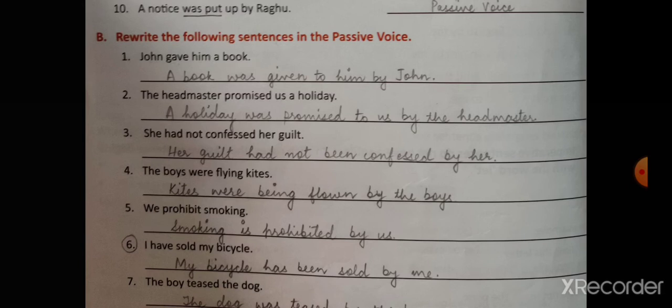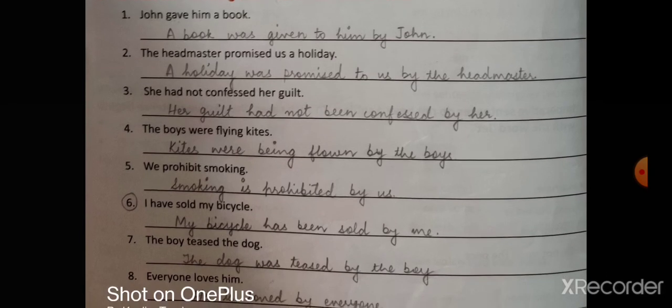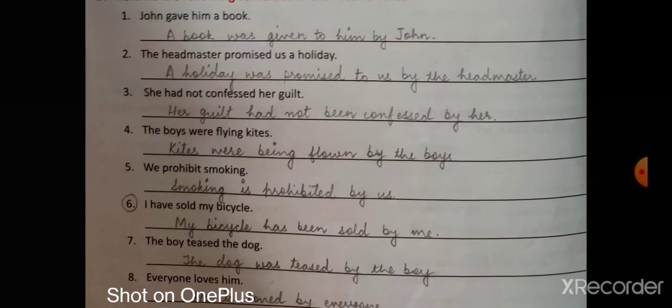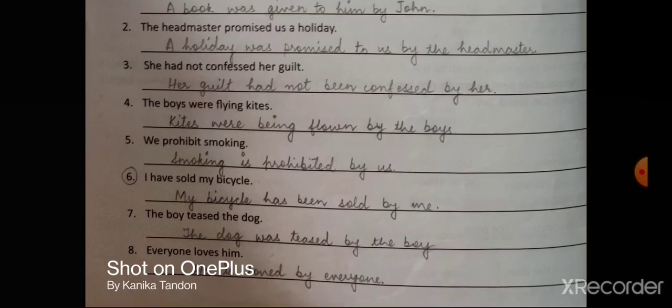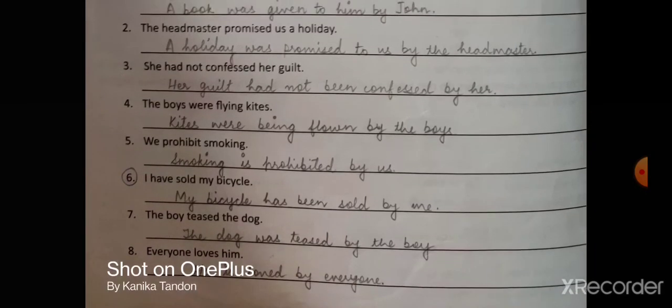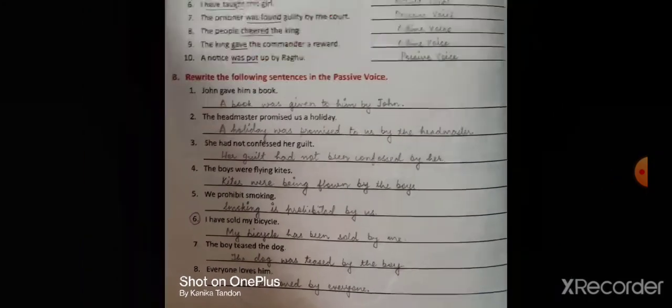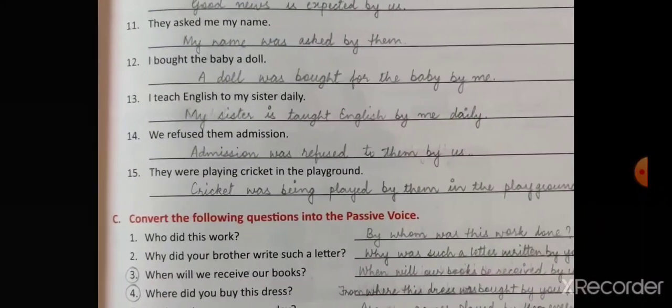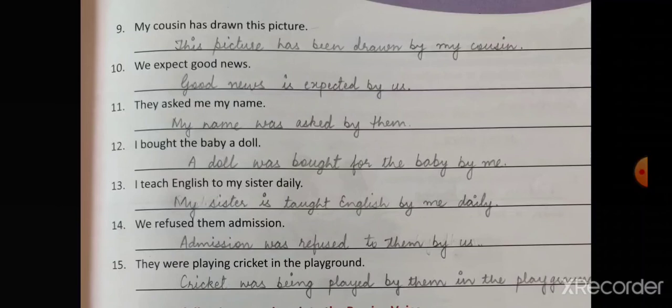We prohibit smoking. Smoking is prohibited by us. I have sold my bicycle. My bicycle has been sold by me. The boy teased the dog. The dog was teased by the boy. Everyone loves him. He is loved by everyone. My cousin has drawn this picture. This picture has been drawn by my cousin. We expect good news. Good news is expected by us.